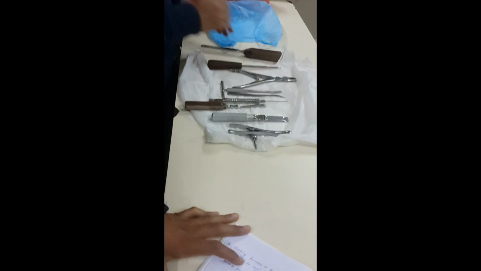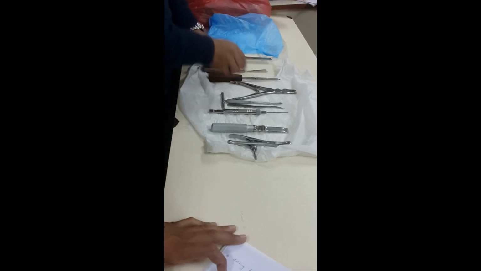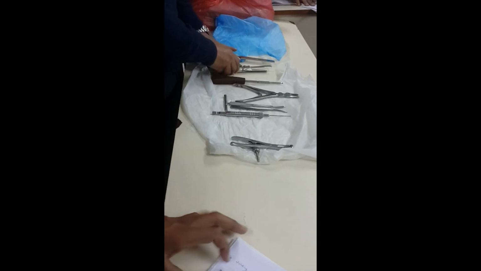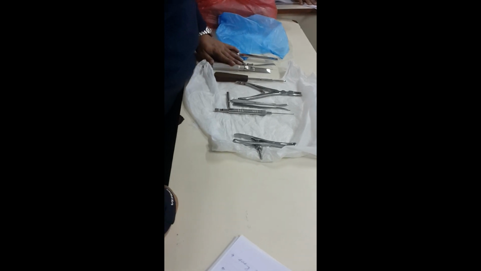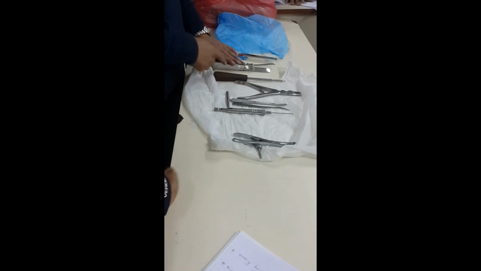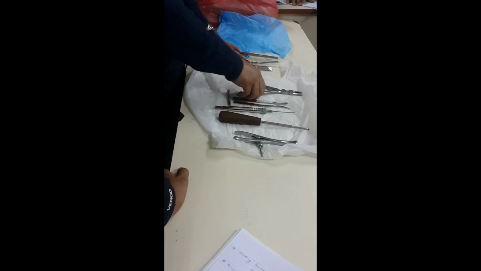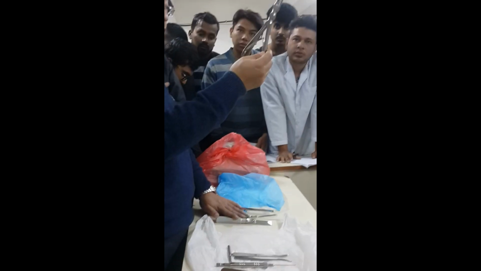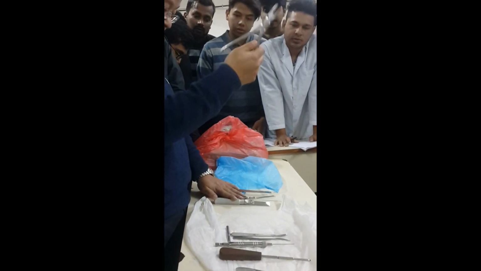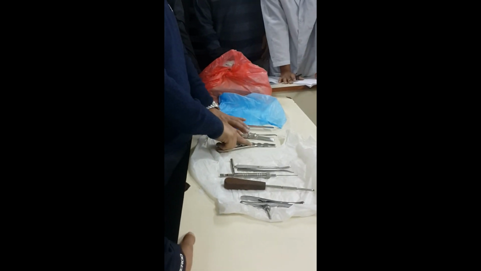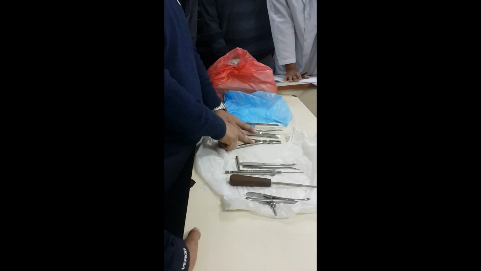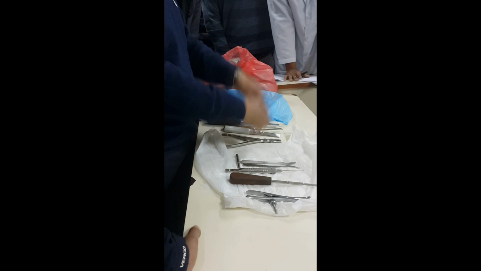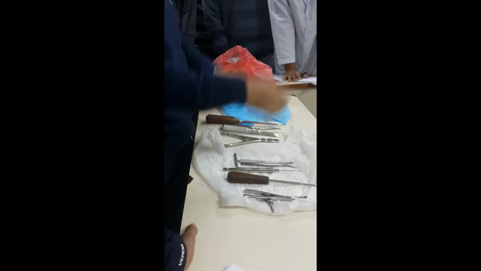So what we have talked about: osteotome, periosteal elevator, not to get confused with chisel. Then we have talked about the bone nibbler, not to get confused with bone cutter, which has the blade. This has the spoon shape.